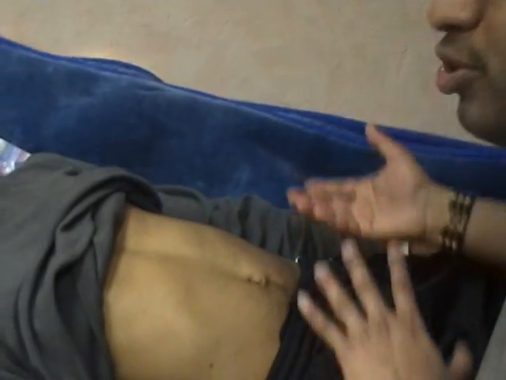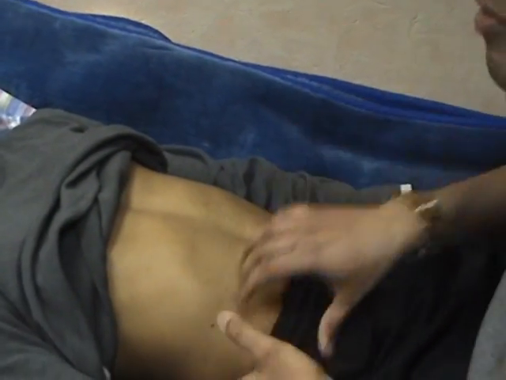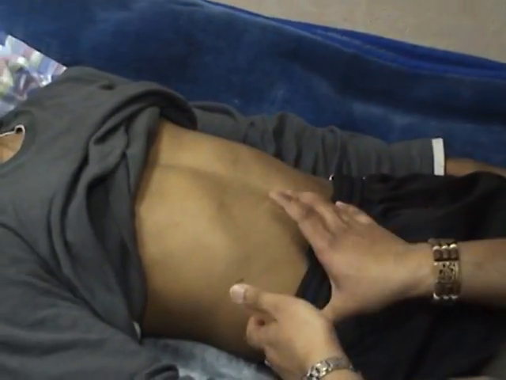So it's not Shchetkin-Blumberg, right? No, it's also Shchetkin-Blumberg. It's the same thing, just in a different location. Instead of the right, we do it on the left, but it's the same method, the Shchetkin-Blumberg method. If you do it on the right, it's called Rovsing's sign, but the method is the same. In the exam you have to do it on both sides. Okay, so we are finished with that.